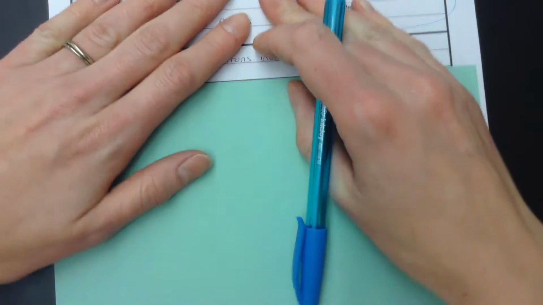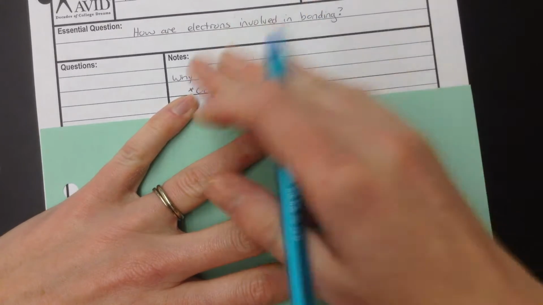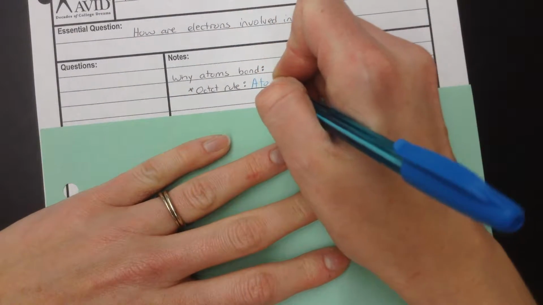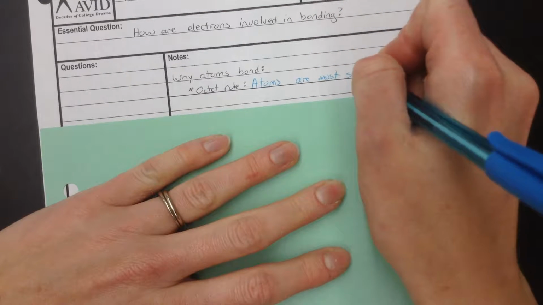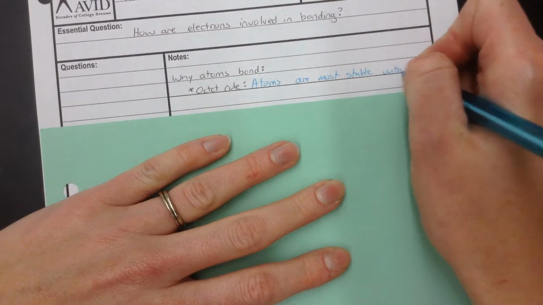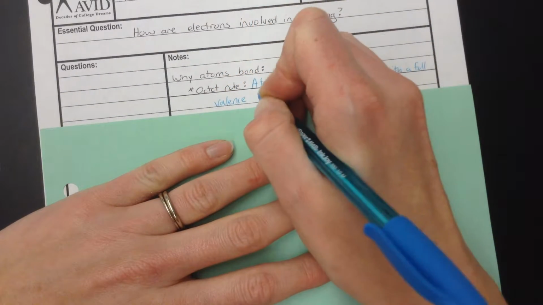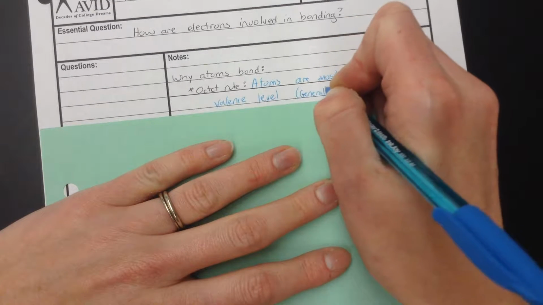And so to begin with, let's talk about why atoms bond. Now you might remember there's that thing called the Octet Rule, which we talked about when we talked about ions forming, which was just a couple of objectives ago. And the gist of it is that atoms are most stable with a full valence level. And that generally means 8 electrons.